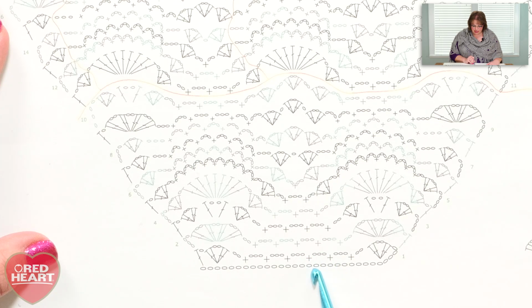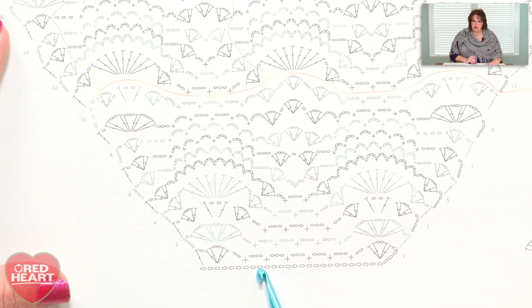Chain 3 stitches, skip 2, single crochet. Chain 3, skip 2, single crochet. See how that goes along? I can actually see what my stitches are supposed to look like. Sometimes it's easier for people to actually get a visual in this manner than seeing the words.